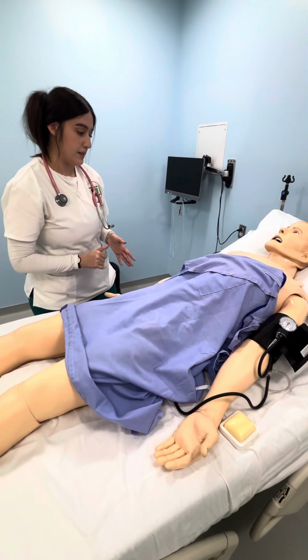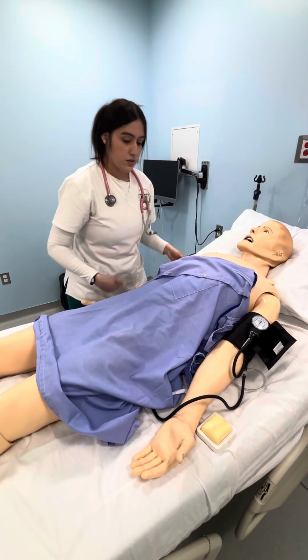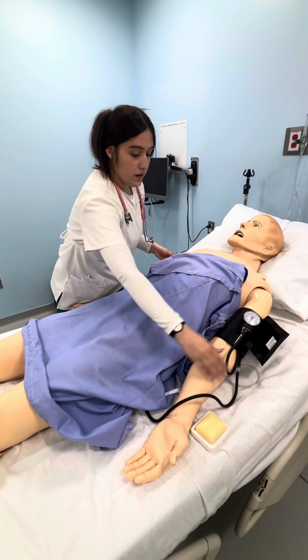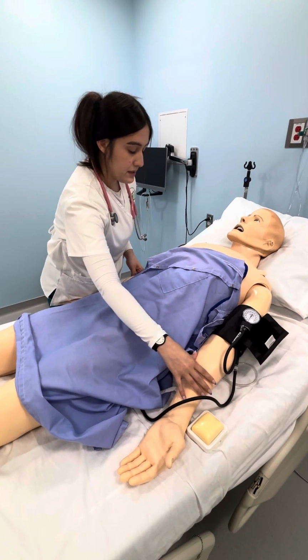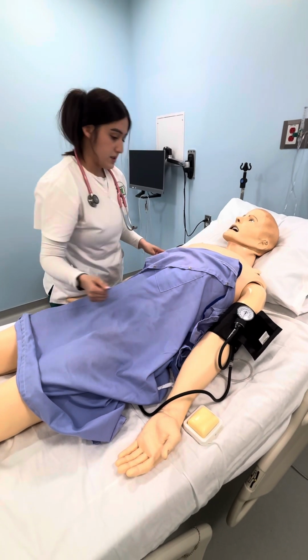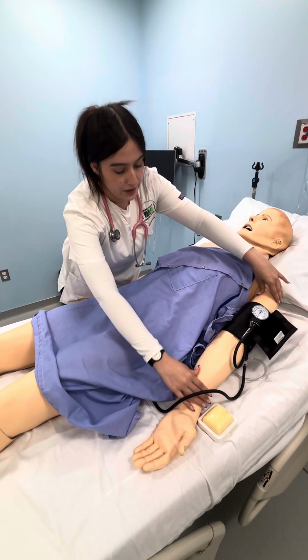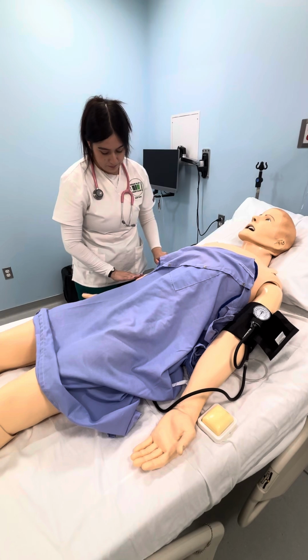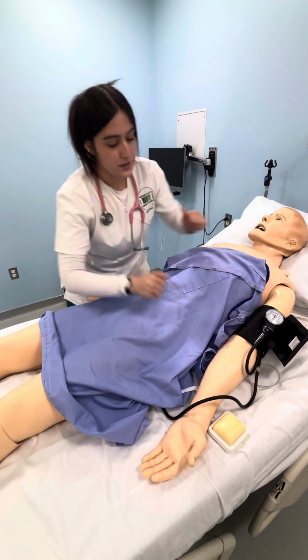Then I would inspect the upper extremities. Upper extremities are symmetrical to the patient's body. I would palpate for muscle tone or the joints. I would also assess for masses or tenderness. There's no signs of that. And then I also assess for edema. Okay, there's no signs of edema.